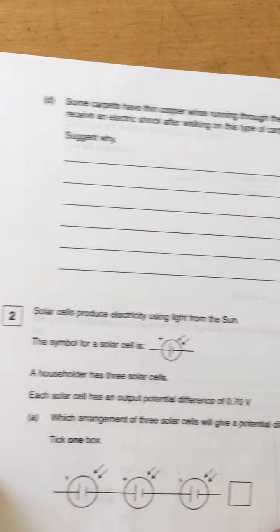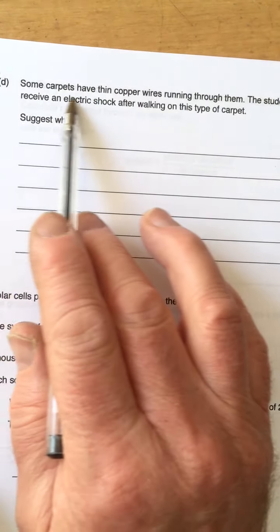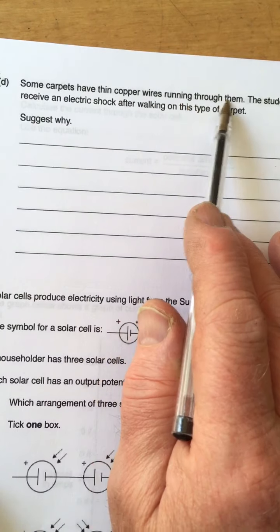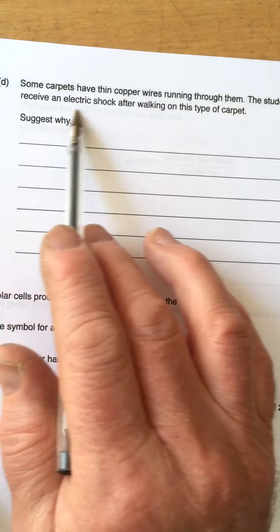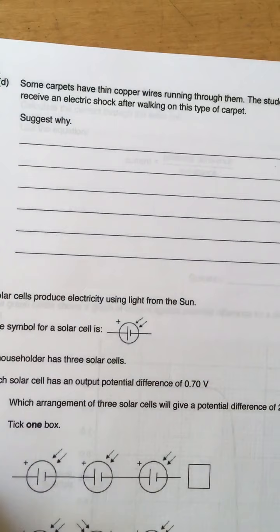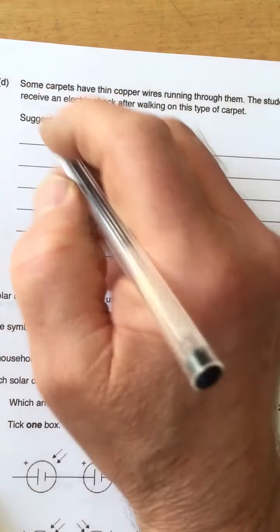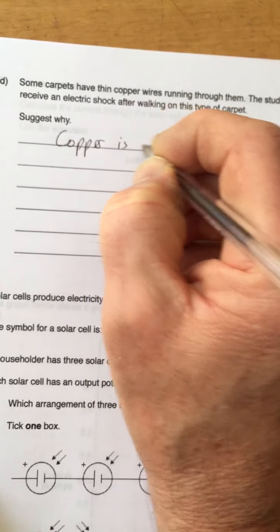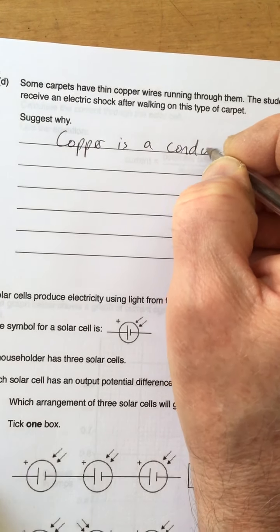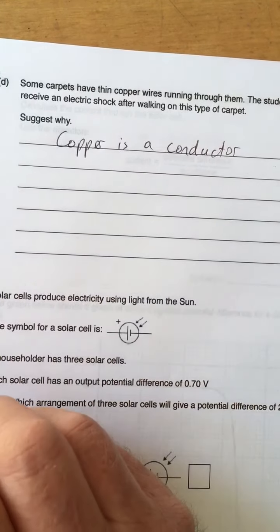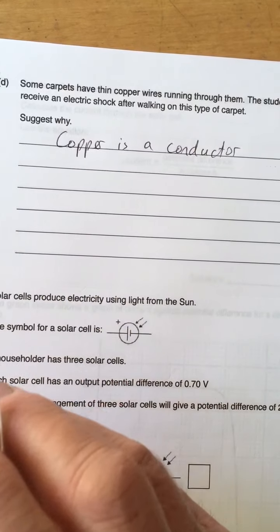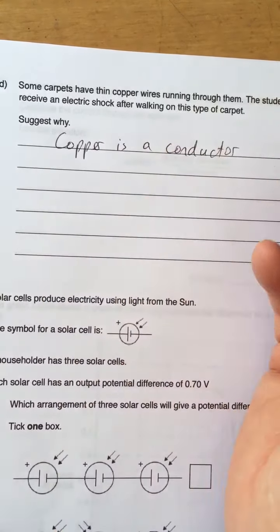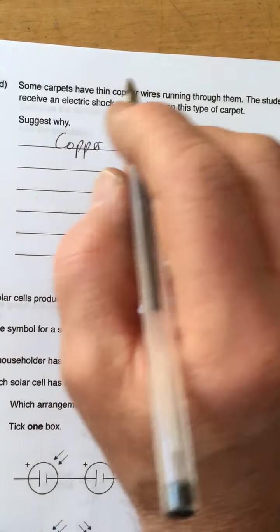The next part of this, quite interesting. Some carpets have thin copper wires running through them. The student is less likely to receive an electric shock after walking on this type of carpet. Explain why. Well, copper is a conductor. That's worth a mark on its own. It therefore has a low resistance.